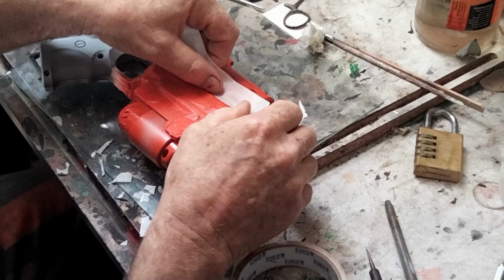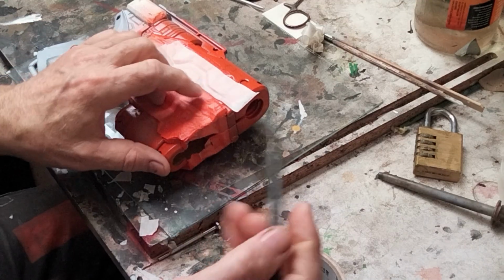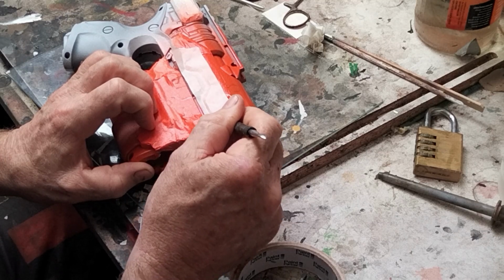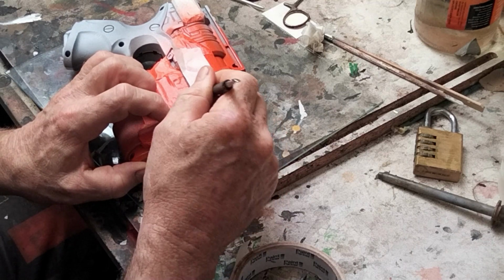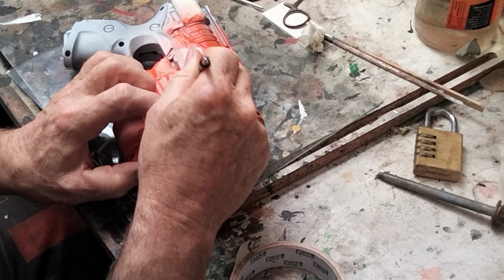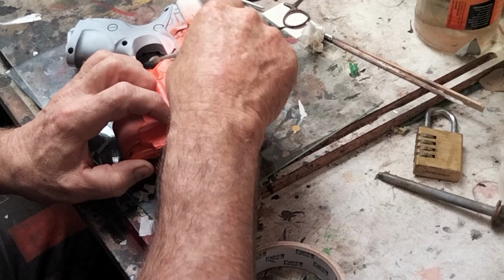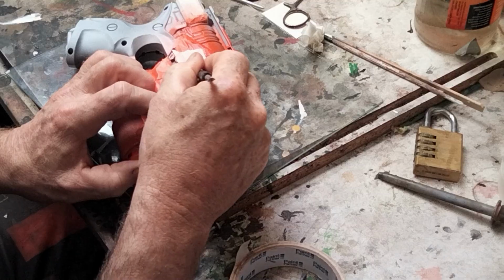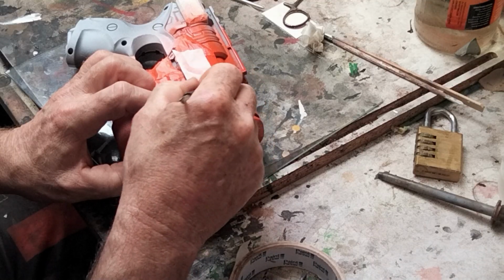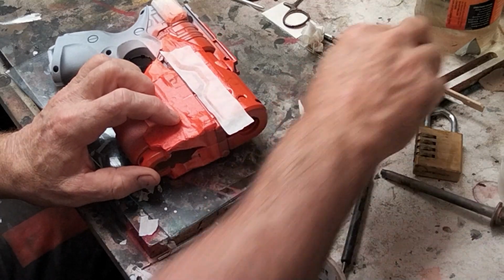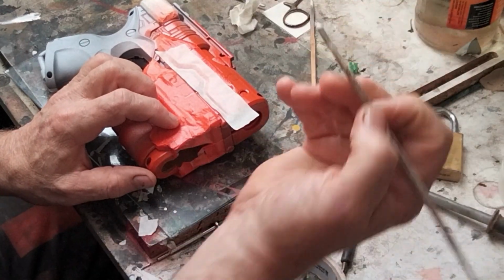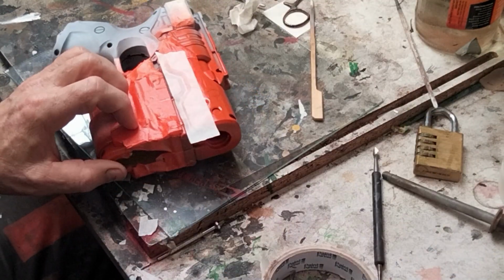Now, when you're masking, put a bit of tape on, then get yourself a pointer and push the tape where you need it to go before you start cutting. Now this is an old clay working tool which I use for practically everything, but you can use an old chopstick or an old paintbrush.